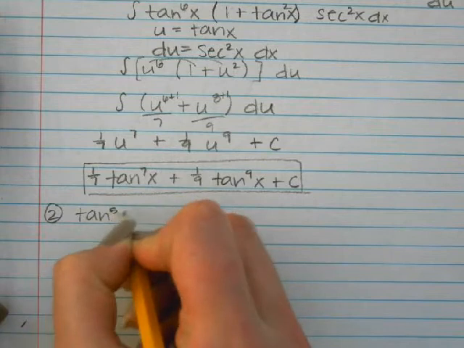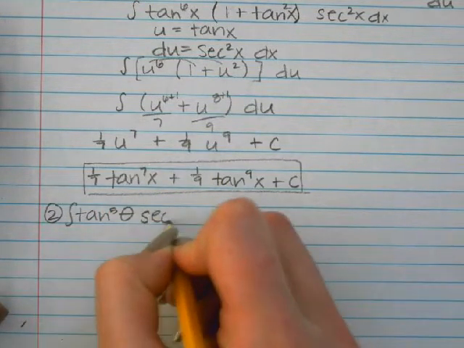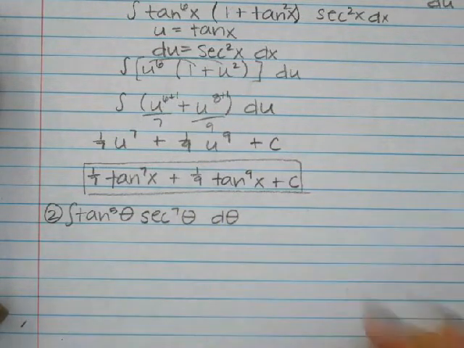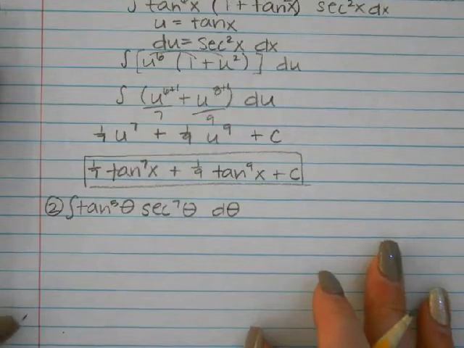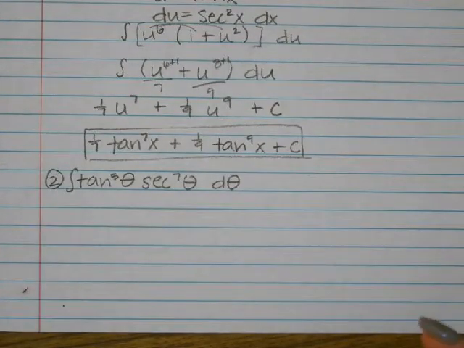Tan to the 5th theta times secant to the 7th theta d theta. So here, remember our two rules were if secant is even, we do something. That is not the case here. The other rule was if tan is odd. So if tan is odd, what do we save? A secant tan. Okay.